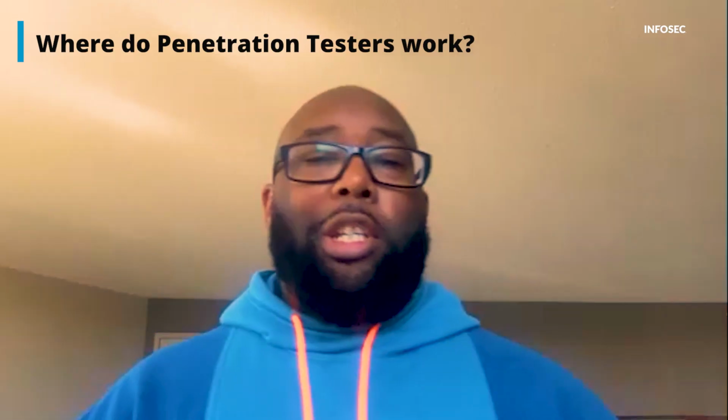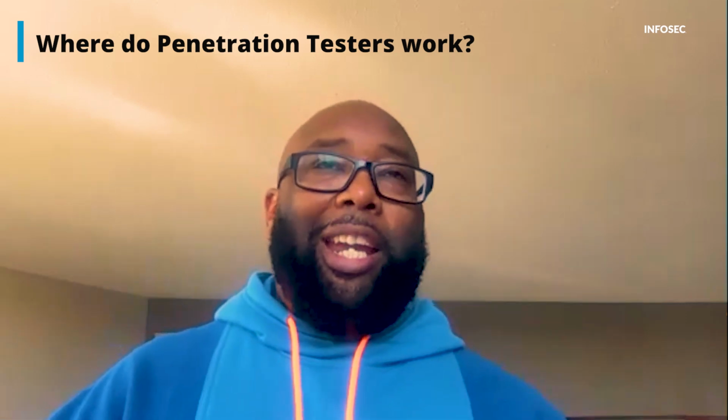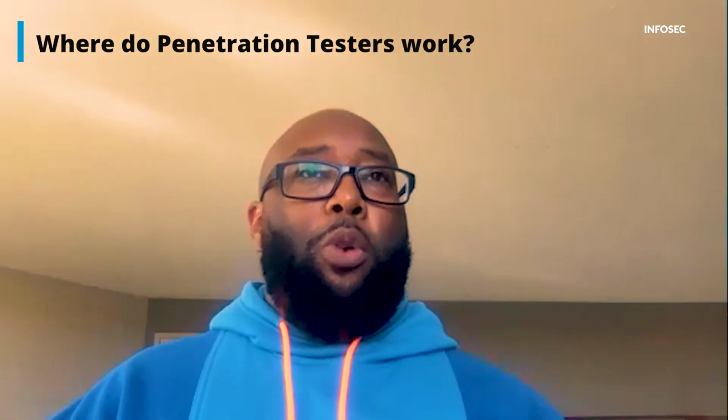That's awesome. So where do penetration testers work? What are some job options that are available for a role of a pen tester? Well, most organizations that have security requirements will engage a penetration tester at one point or another. Larger organizations will have pen testers on staff sometimes. Medium-sized and smaller organizations will usually engage pen testers on a contract basis per engagement.